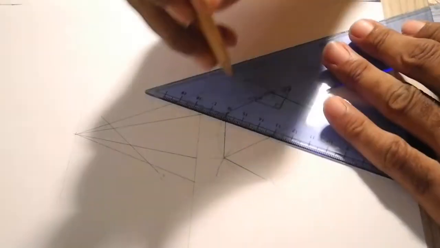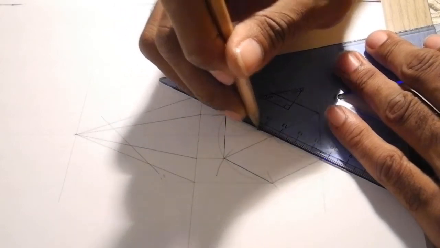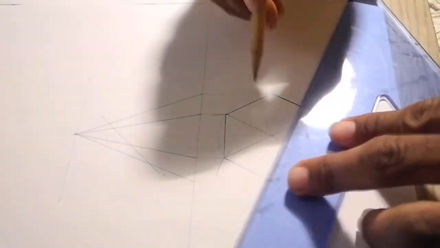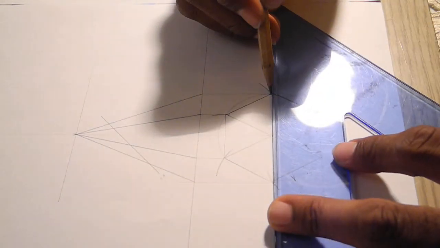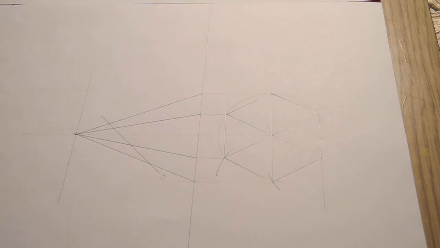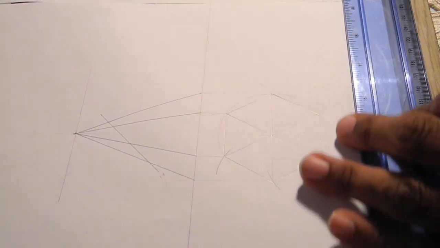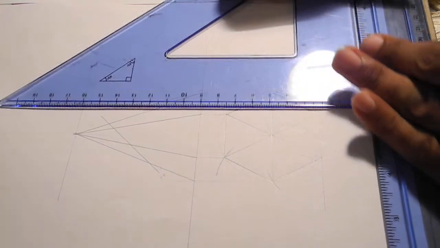Right? So that and this connect the only horizontal line, and that's it. So my plan as a structure is complete, and my structure for my side view is complete.